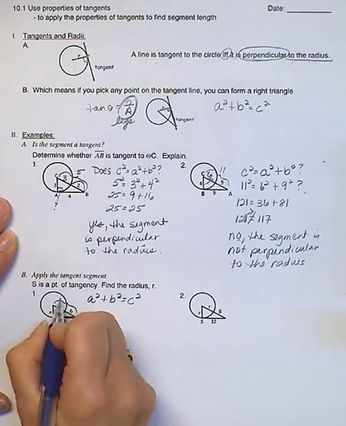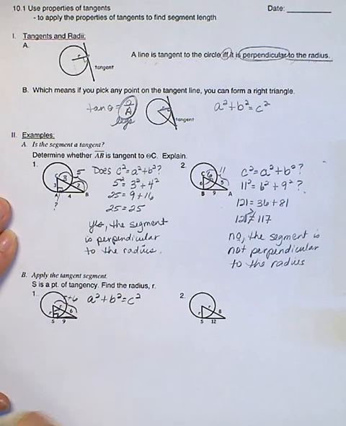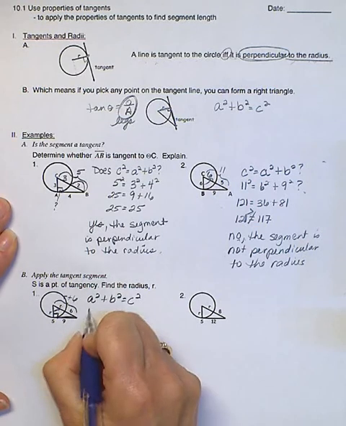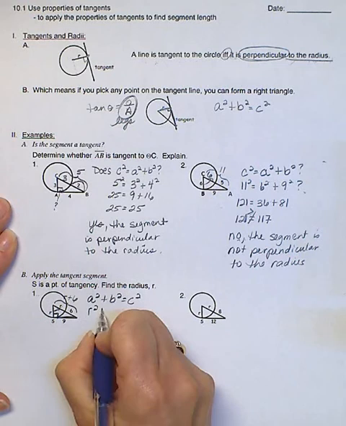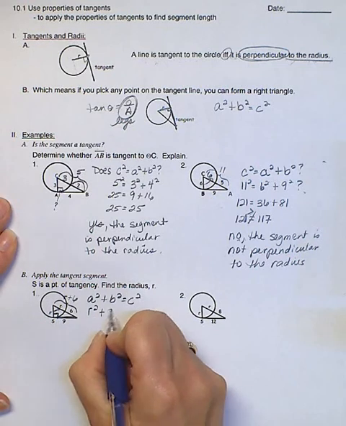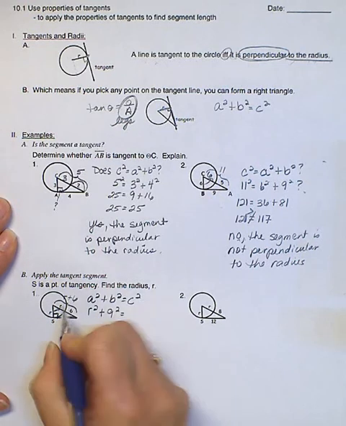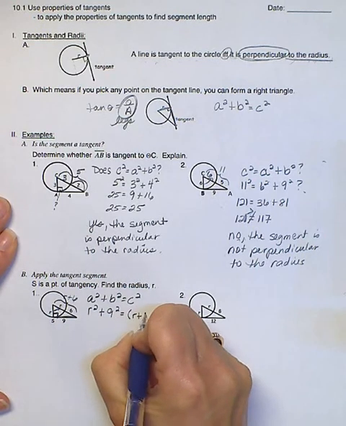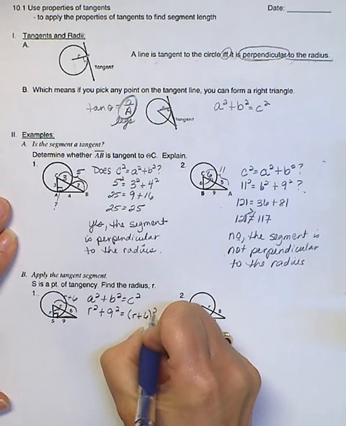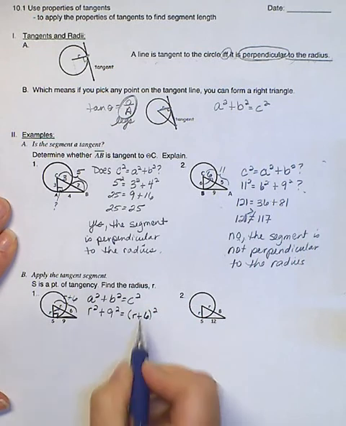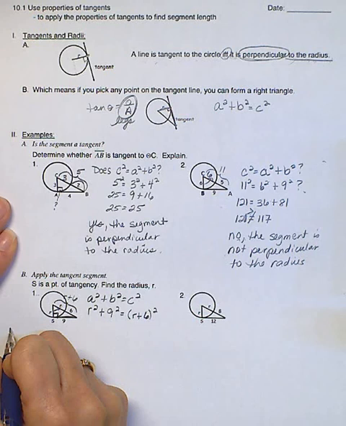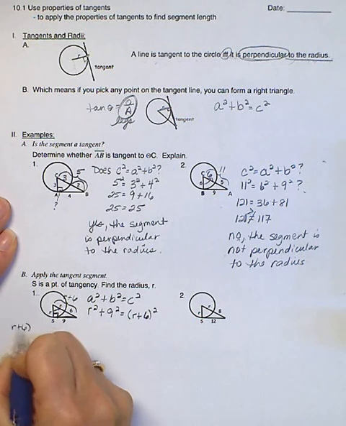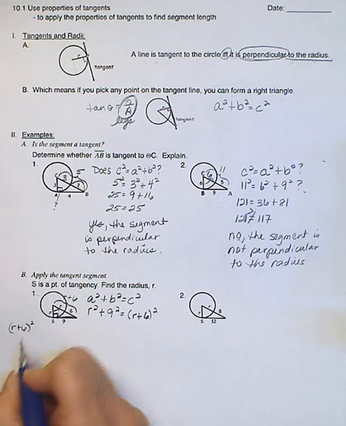So one of my legs is r, so I'm going to square it. The other leg is 9. I'm going to square it. And now my hypotenuse is all of this. R plus 6 squared. Okay, so let's talk about that one right there. So r plus 6 squared is r plus 6 times r plus 6.